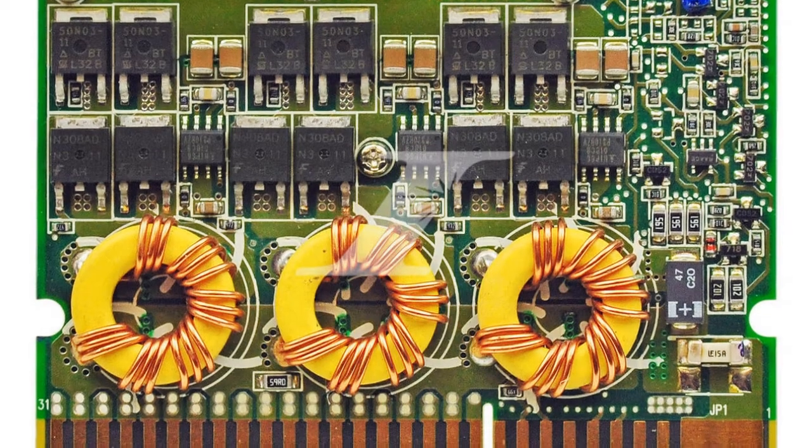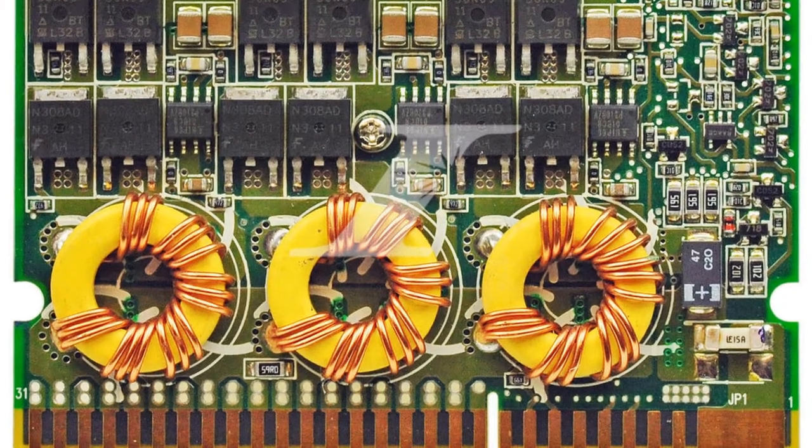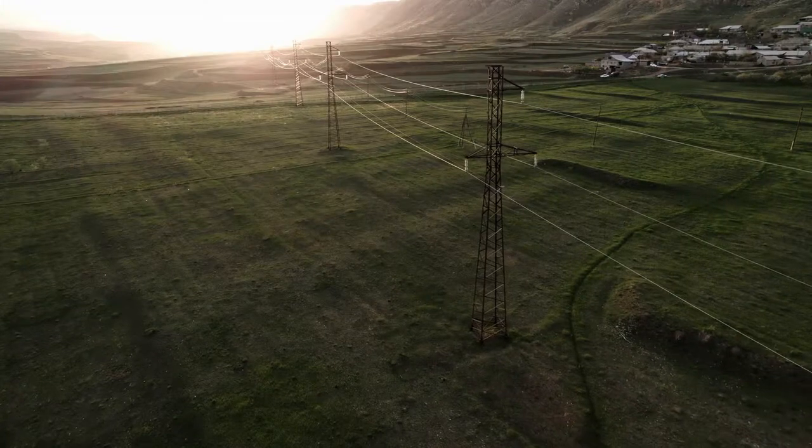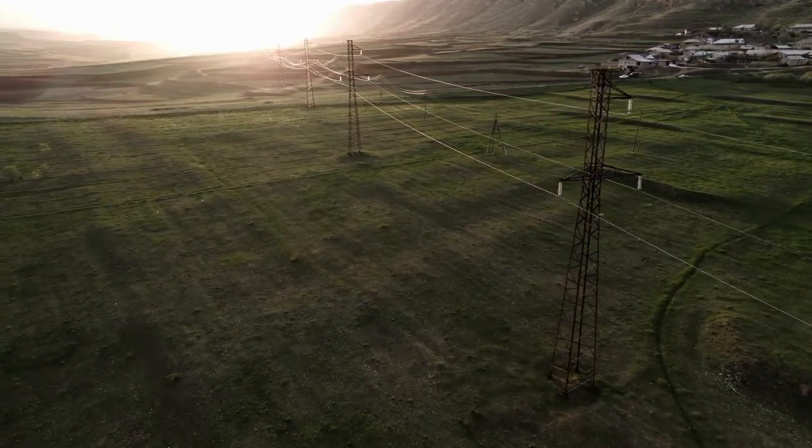Voltage regulator module, sometimes called processor power module, is a buck converter that provides the CPU and the chipsets the appropriate supply voltage.